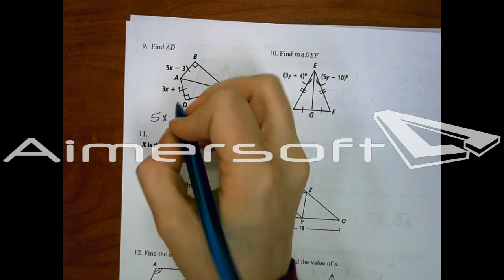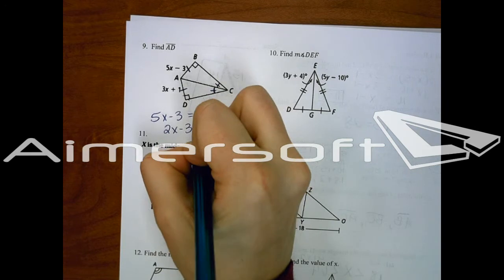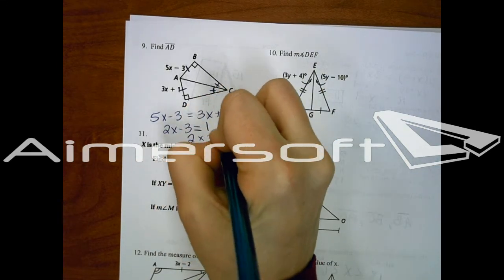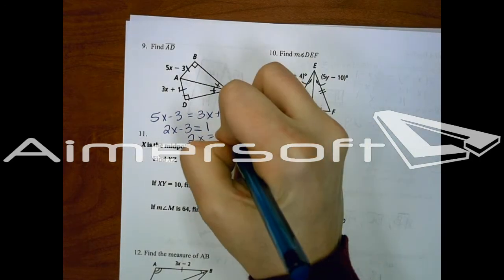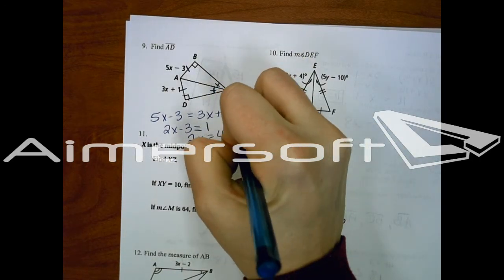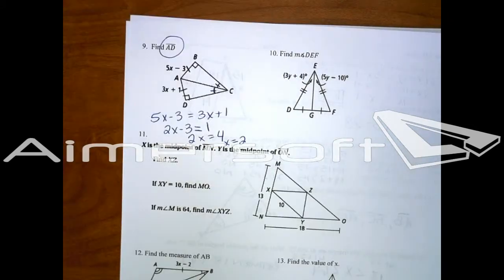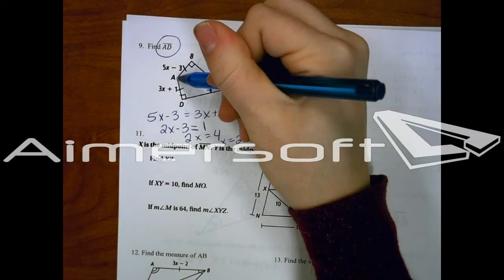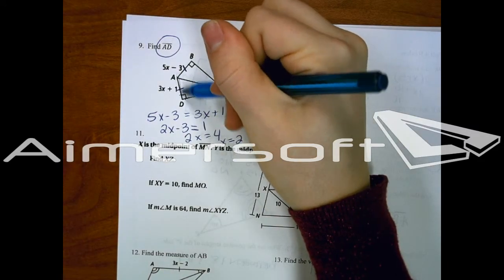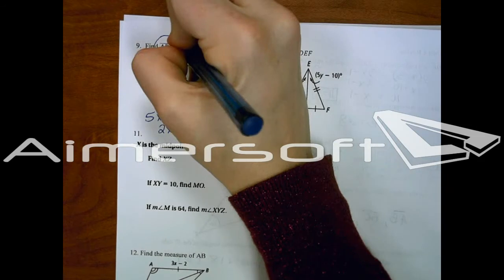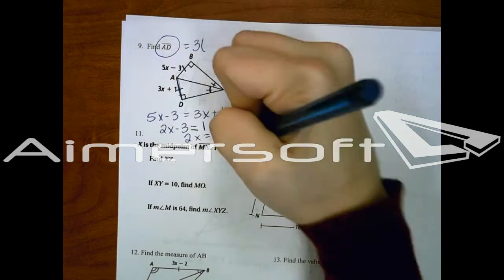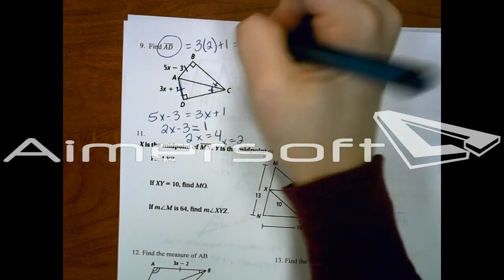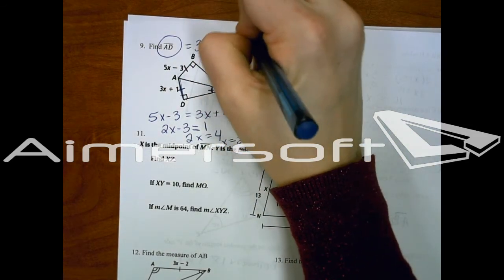I'm going to subtract 3 to the other side. 2x minus 3 is going to equal 1. Add 3 to that side. 2x is equal to 4. And that means x equals 2. Now this says find AD. So make sure you know what you're solving for. AD is this bottom left-hand side. So I'm going to plug in 3 times whatever my x value is, which is 2, plus 1. 6 plus 1 is 7, so AD equals 7.